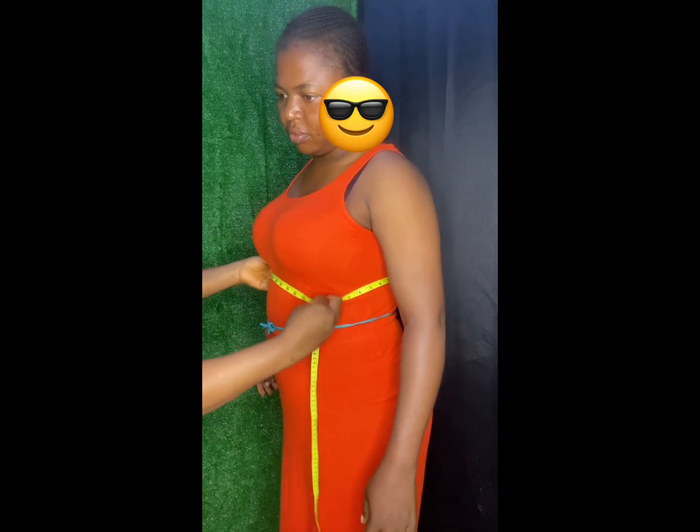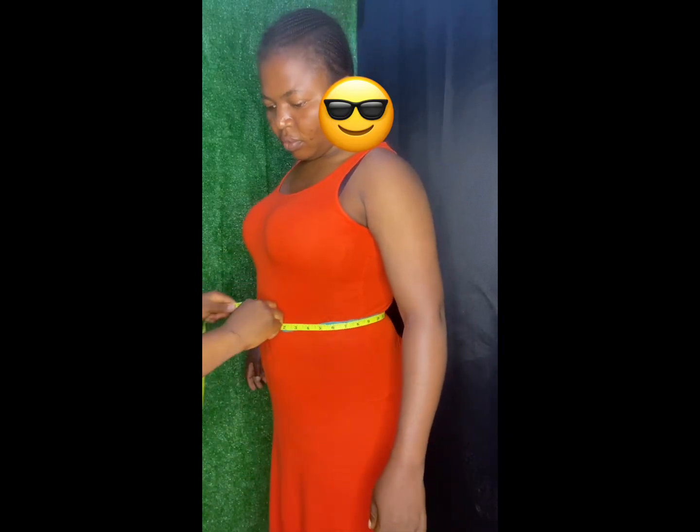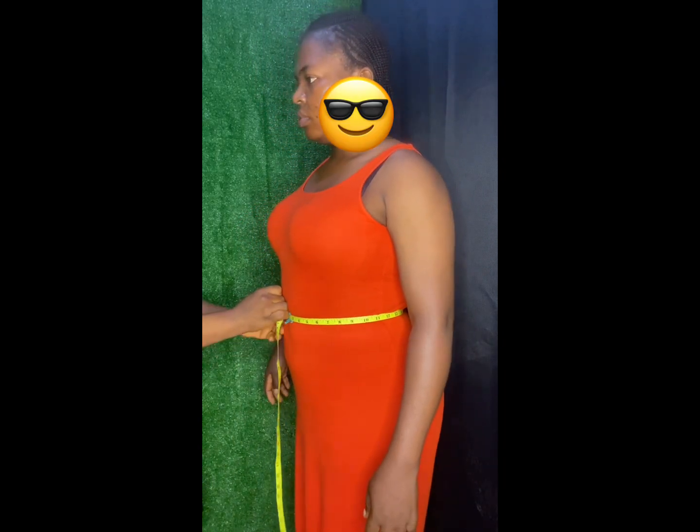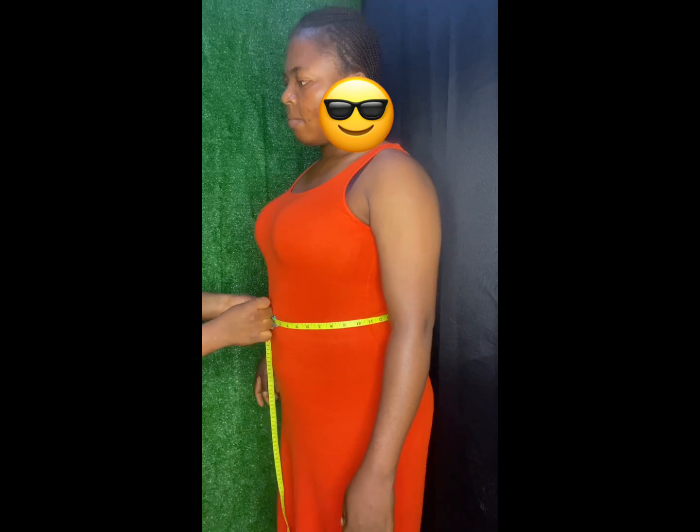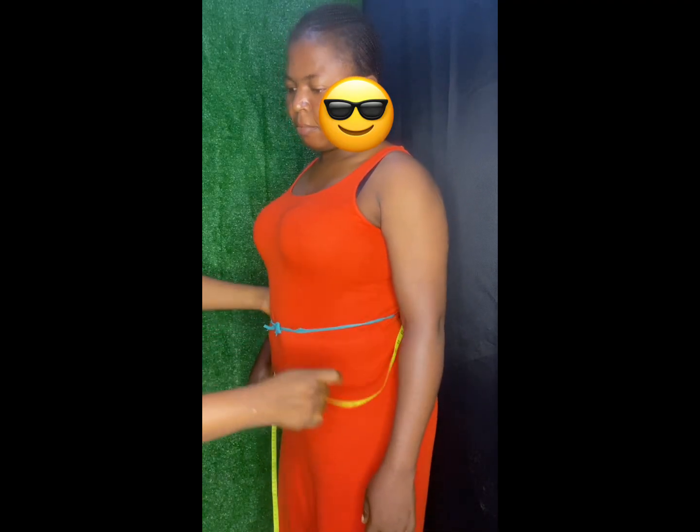37. Then you get to the waist where you tied the rope. You make it tight, not too tight. You ask your client. For this client, we have what? 36. You see it's firm. I didn't put my hand in between. 36. Then we move to the hip line.